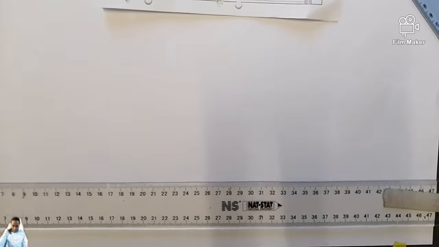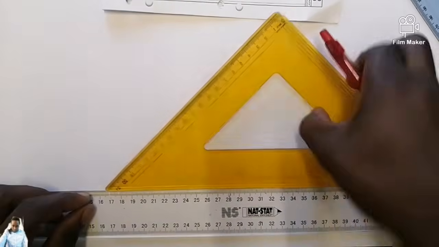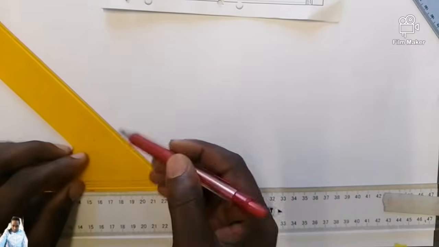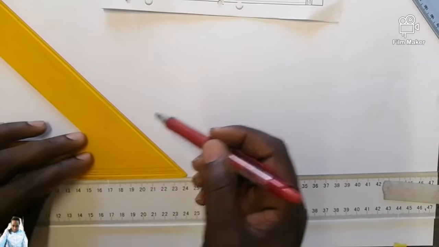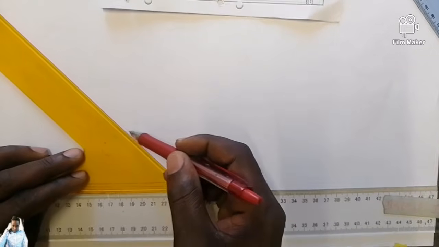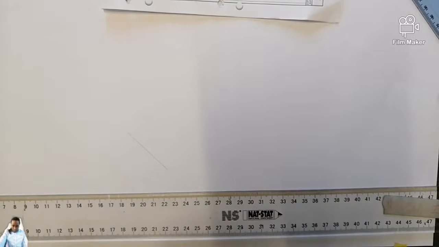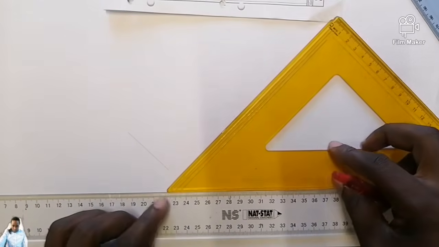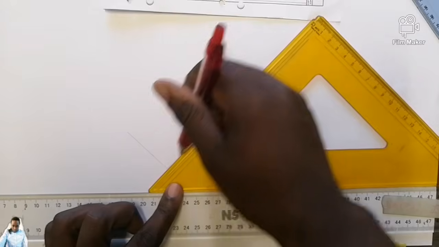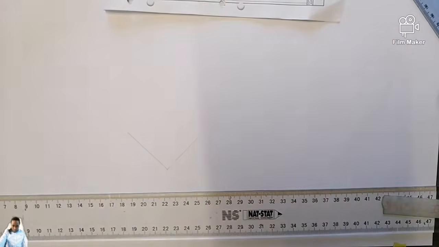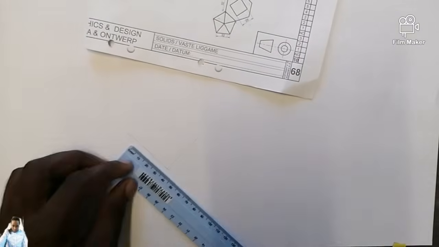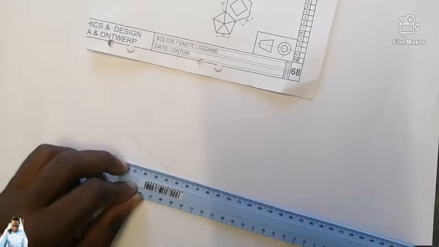I'll start drawing that diagonal square, maybe somewhere here out of dimension. I'll start to draw a faint line like this. Now they said this square is 29 millimeter, isn't it? 29 millimeter from here till here. We know the properties of the square, all the sides must be equal, 29 millimeter.